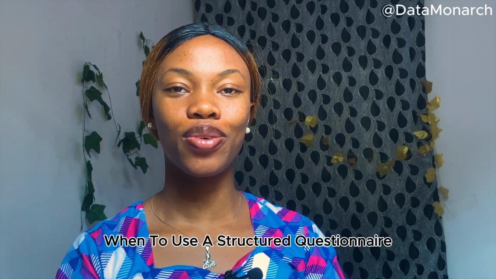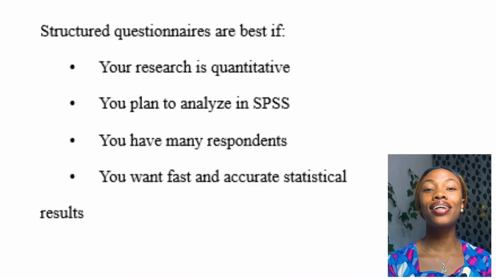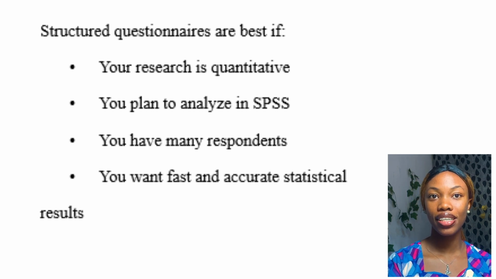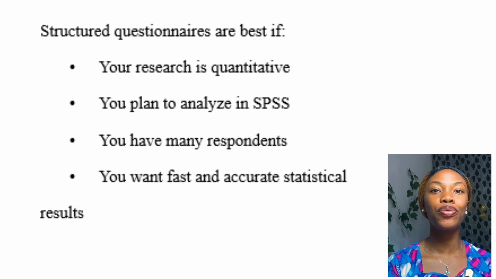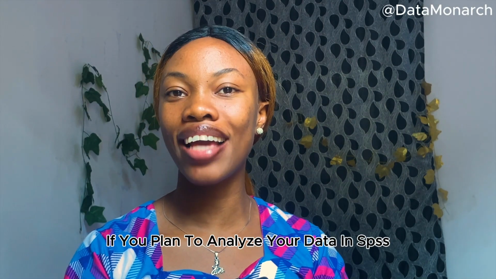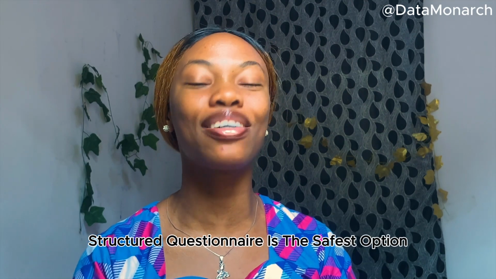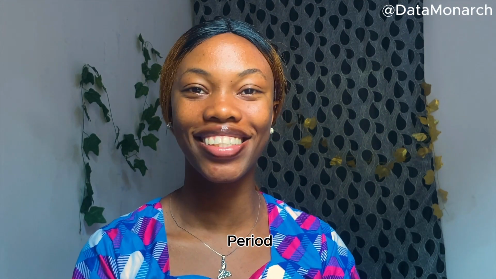When to use a structured questionnaire? Structured questionnaires are best used if your research is quantitative, you plan to analyze in SPSS, you have many respondents, or you want fast and accurate statistical results. Let me be clear, if you plan to analyze your data in SPSS, structured questionnaire is the safest option, period.